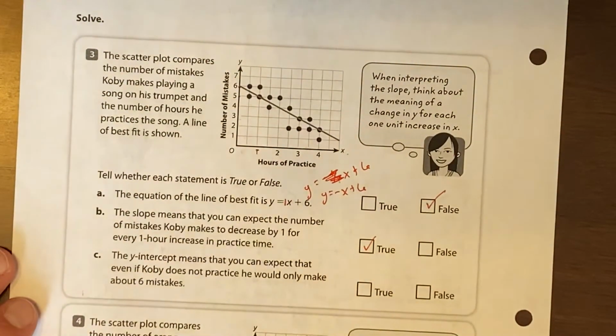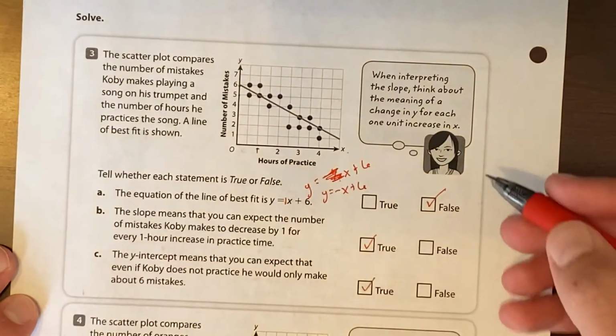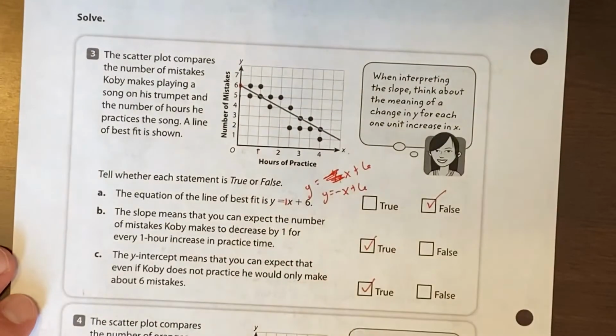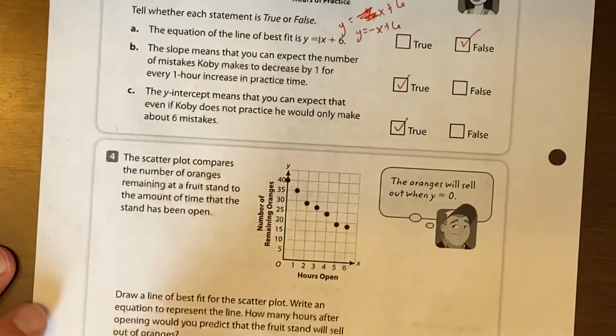All right, letter C says the y-intercept means that you can expect that even if Kobe does not practice, he would only make about 6 mistakes. Well, we would say true for that, because if we don't practice, that puts us at 0 hours of practice, and we see we have 6 mistakes right there, okay? All right, number 4, last question.